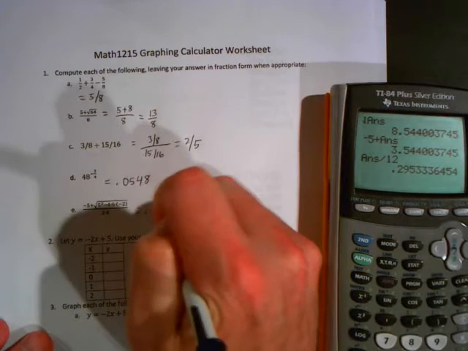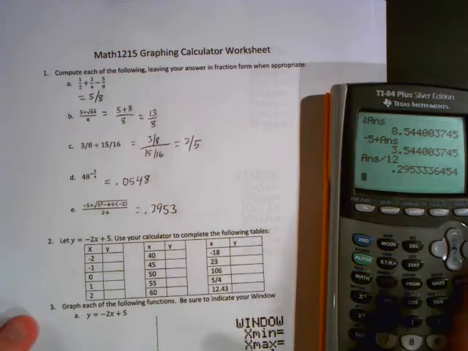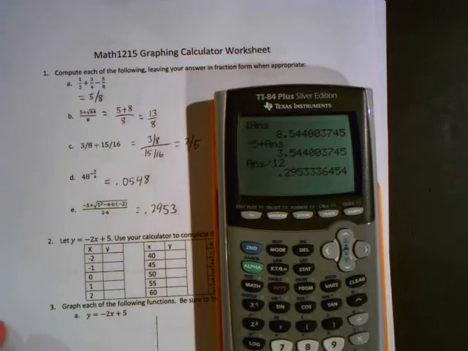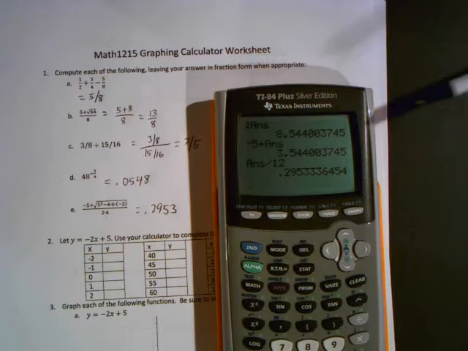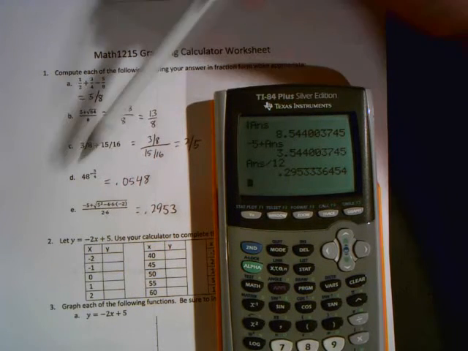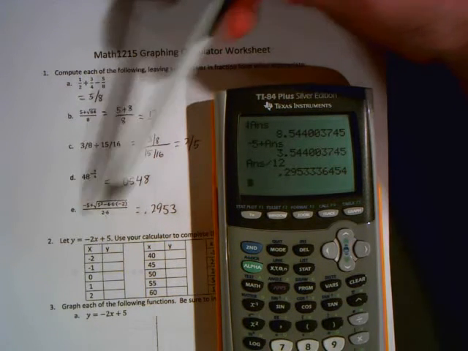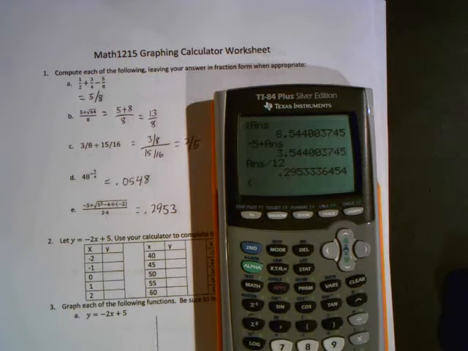And you can try turning that one into a fraction if you want. It won't work. Now, I want you to compare that to typing this in all at once. If I'm going to type this in all at once, first thing I have to notice is I have more than one thing on the numerator. So I need a set of parentheses for my numerator.